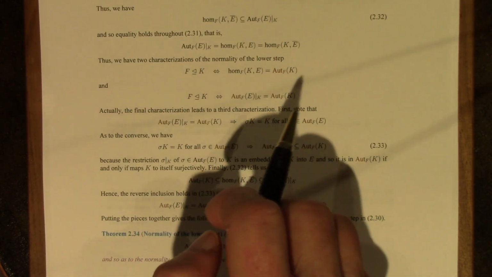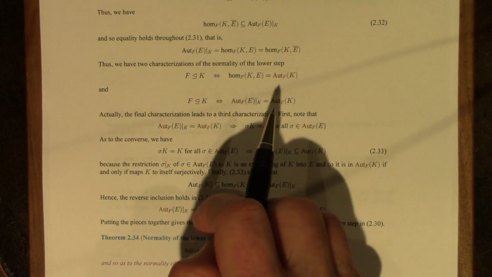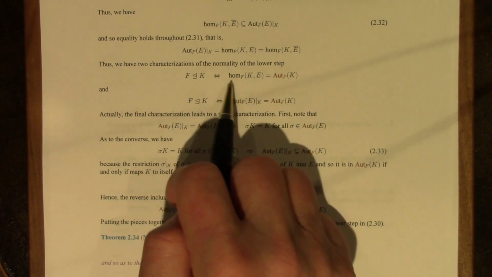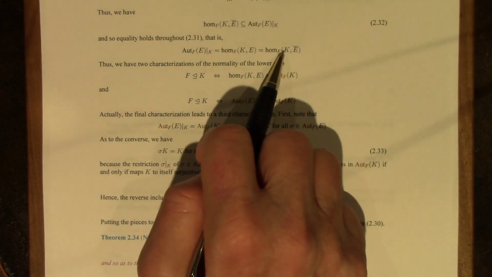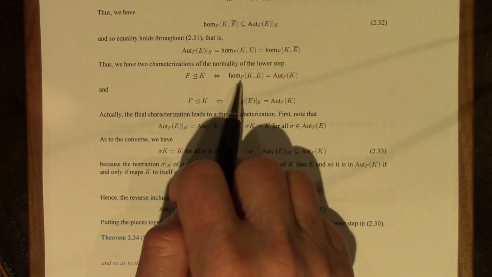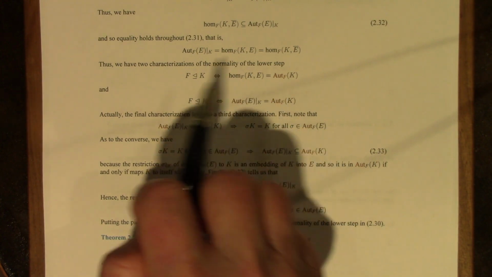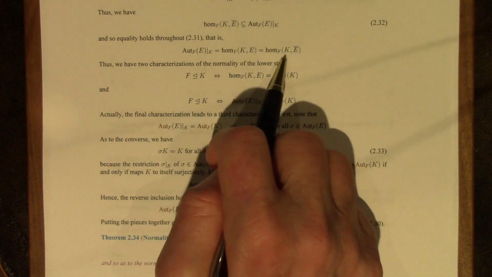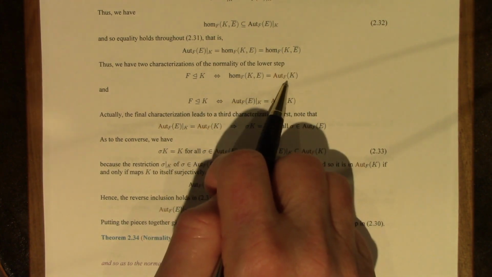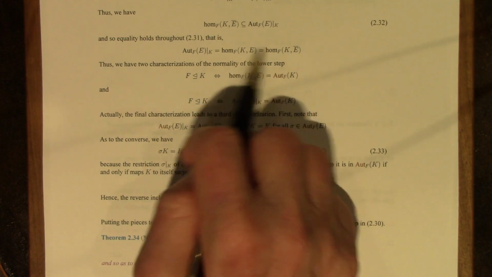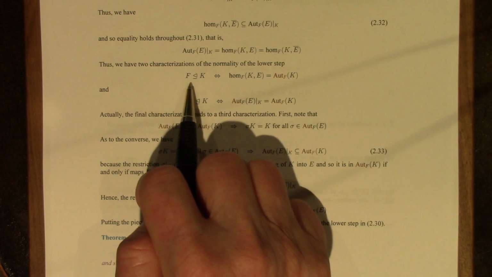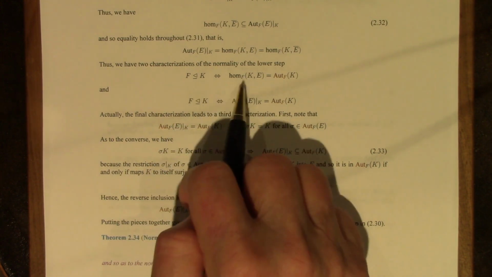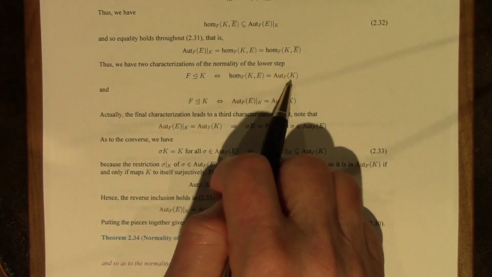Well, this gives us two characterizations of the normality of the lower map. This is the first one. If you replace this by this, you get the definition of normality for F K. The embeddings of K into E bar over F are the automorphisms of K. But since these two are equal because the full extension is normal, we have F K normal if and only if these two are equal.